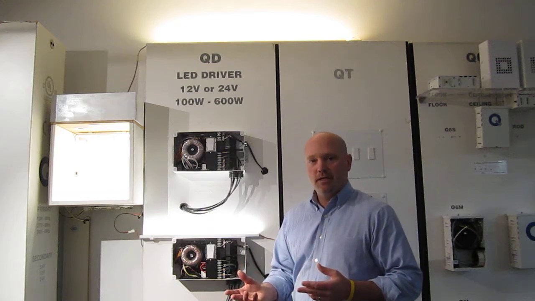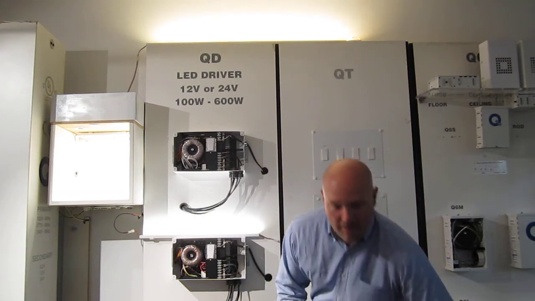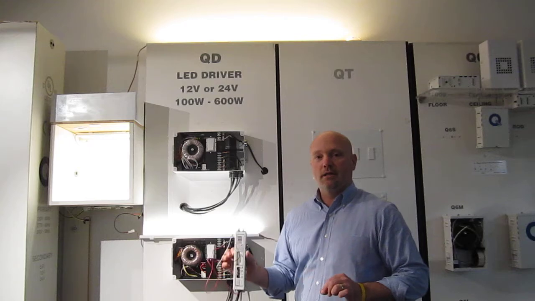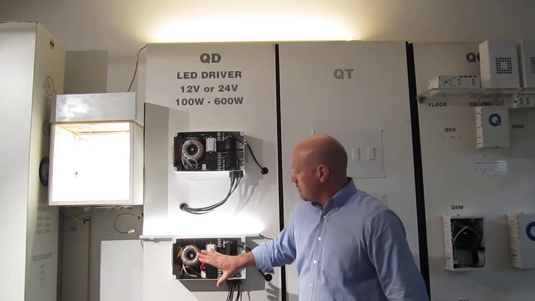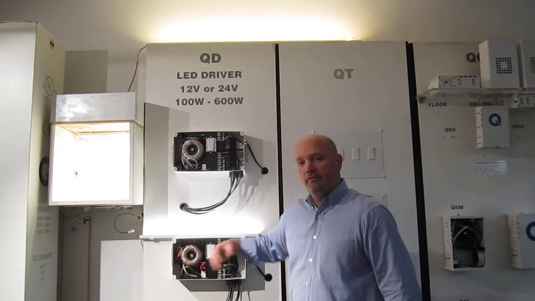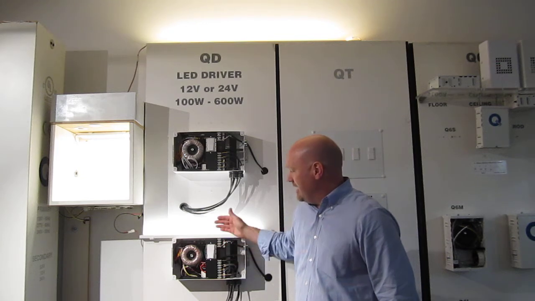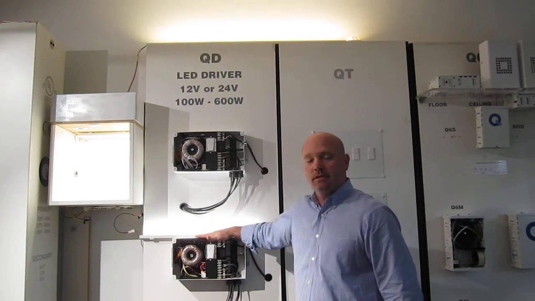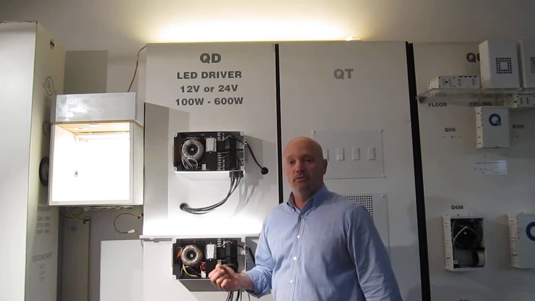From an environmental standpoint, the typical LED driver that's electronic has no recyclable qualities to it, whereas our units are completely recyclable, all made of copper and steel. So probably 90% or more of this unit here, when it's at end of life, is recyclable as well.